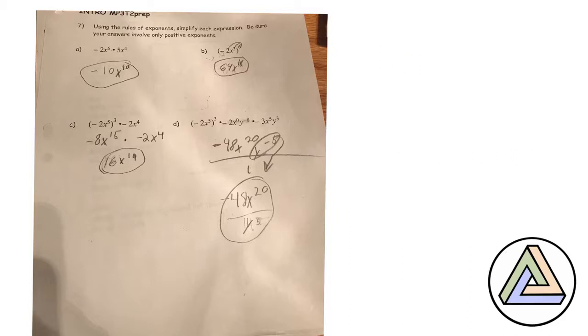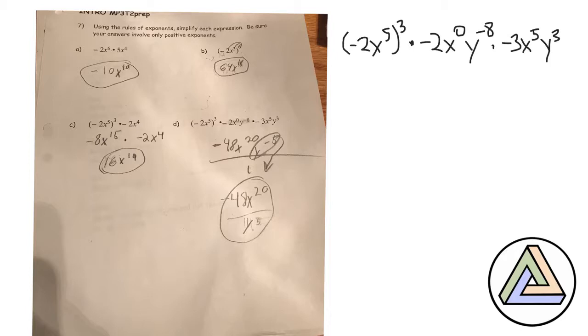And finally, looking at the last one, which is most definitely the most complicated looking one for sure. We've got negative 2x to the 5th raised to the 3rd power times negative 2x to the 0 power times y raised to the negative 8 times negative 3x to the 5th times y to the 3rd. Now this is most definitely an intimidating looking problem, but it's not that bad as long as you take things one step at a time and rely on PEMDAS.